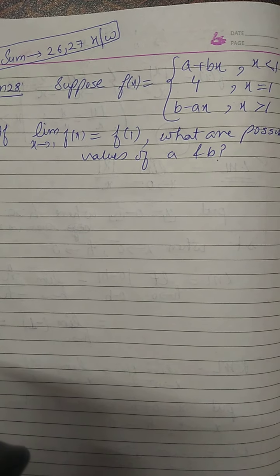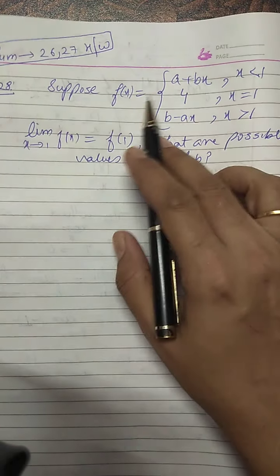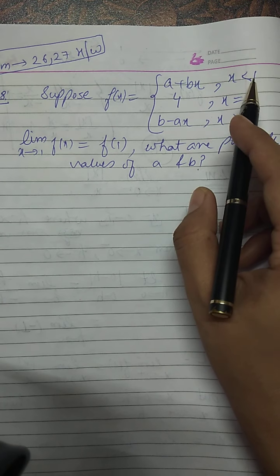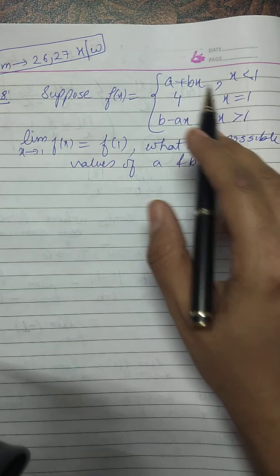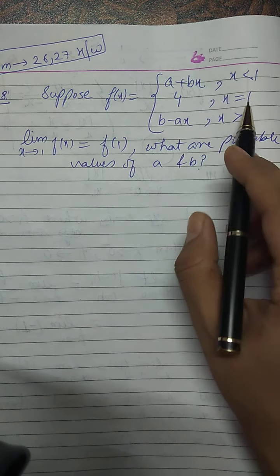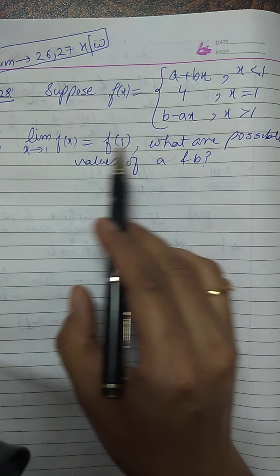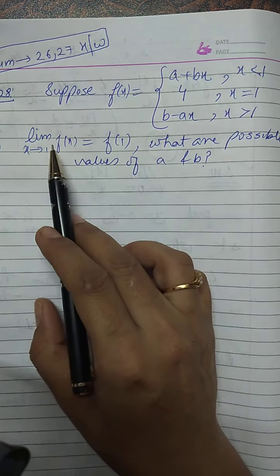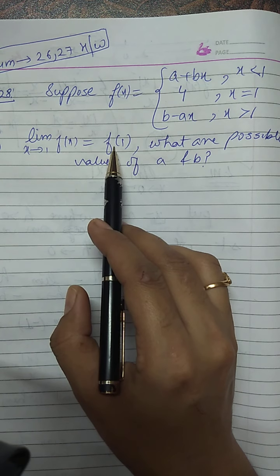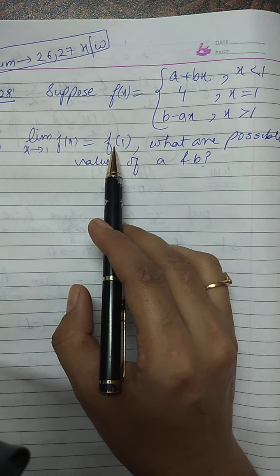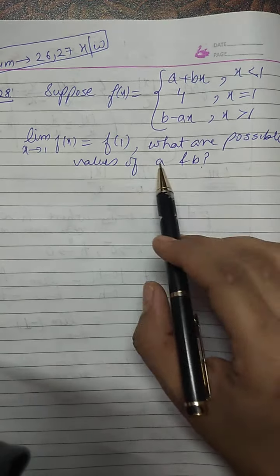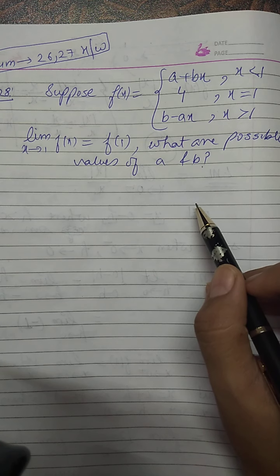So in sum number 28 we have, suppose this is the function given. For all x less than 1, a plus bx is the function. For x equal to 1, the function is taking value 4. That means f of 1 is 4. For all x greater than 1, we have the other function. Now the condition is given: limit as x approaches 1 of f of x is equal to f of 1. That means the limit of the function is equal to the value of the function at 1. Then we have to find the values of a and b, right?